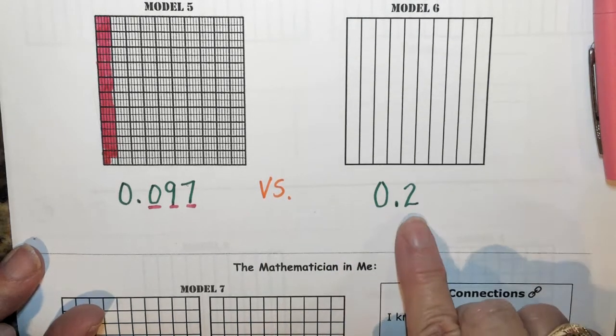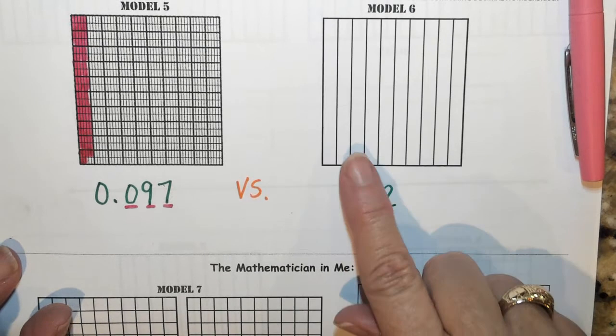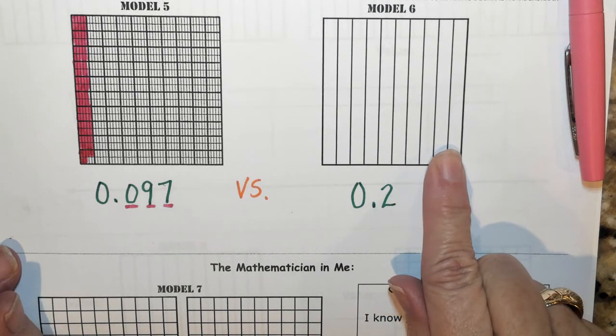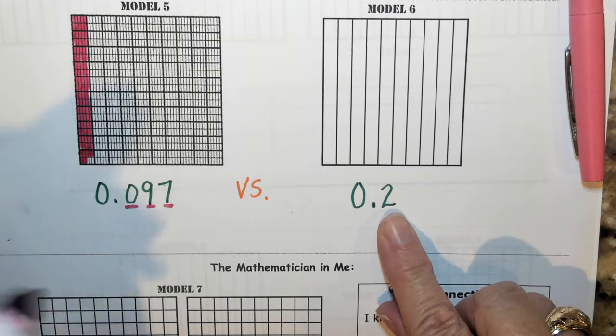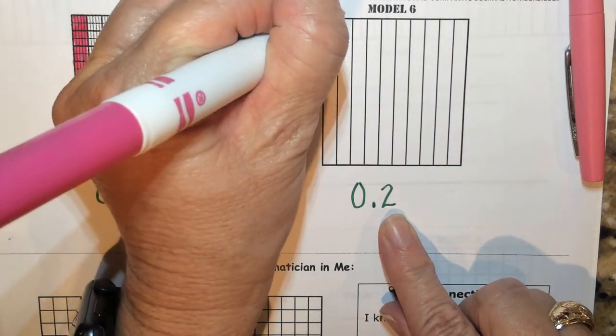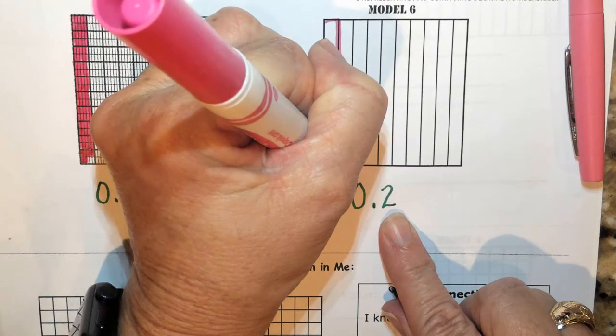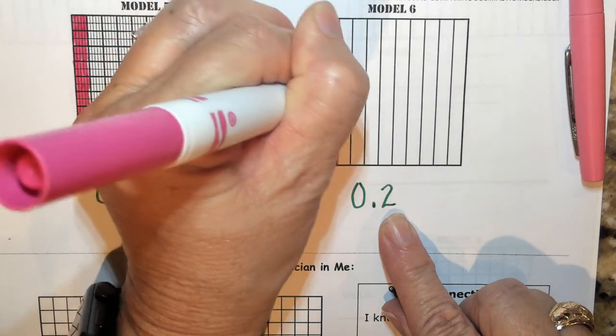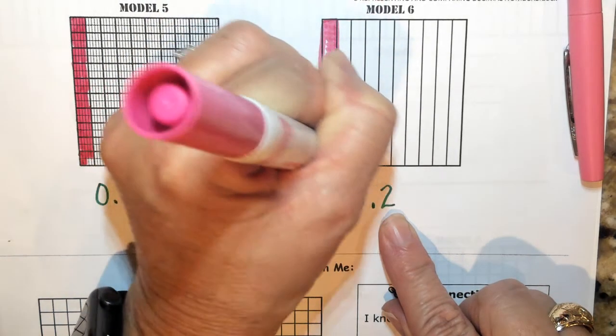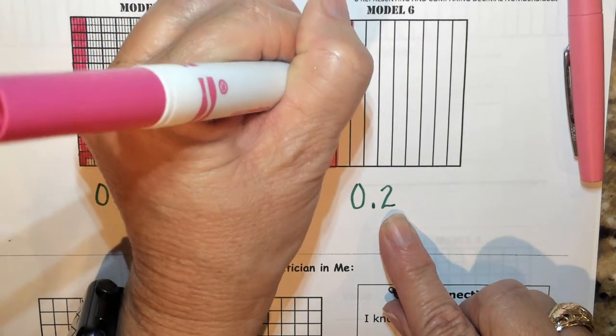versus my 2 tenths. So again, I notice that my model is cut into 10 equal pieces, and I need 2 of those. So I'm going to go over here and I'm going to shade in 2. There's 1 tenth, and another tenth.